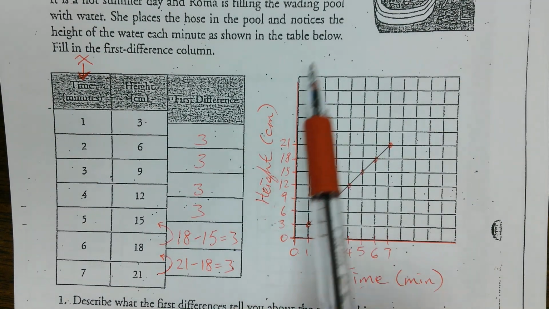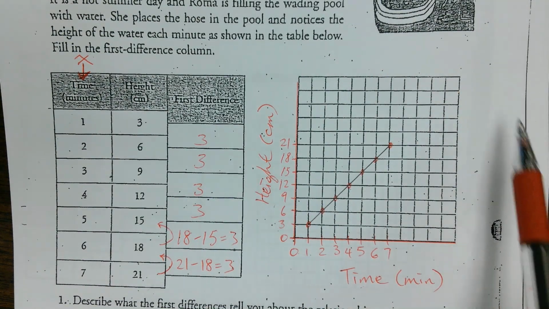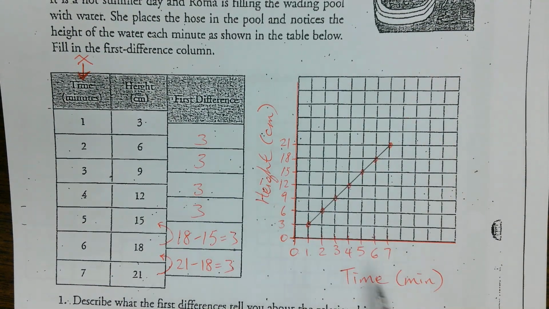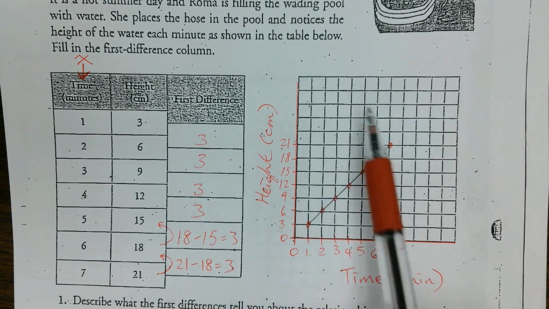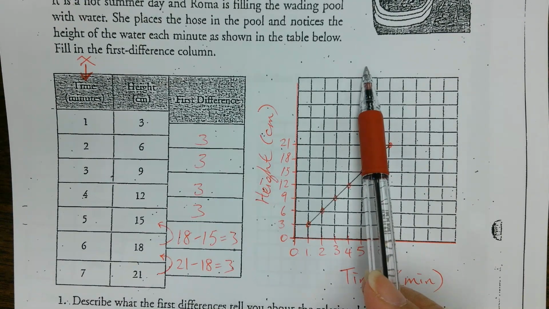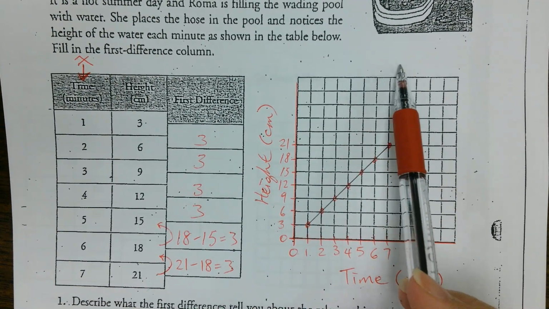Is this a 100% graph? Is this a perfect graph? Petro says no. Dikshan says maybe. Petro, why not? Title, yes. Later on you'll get an assignment, so make sure you have titles. So what's a good title?